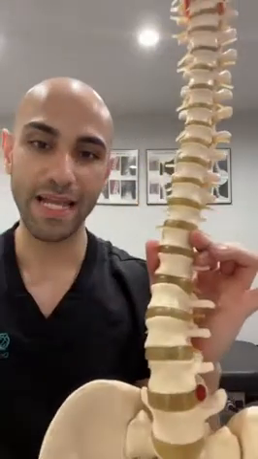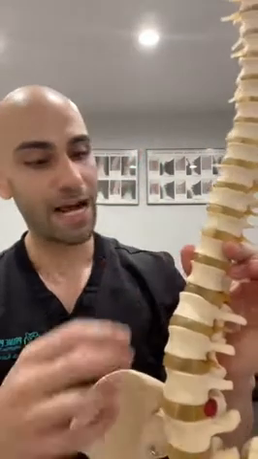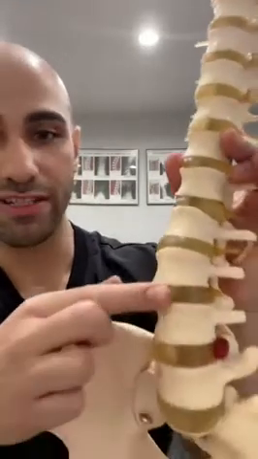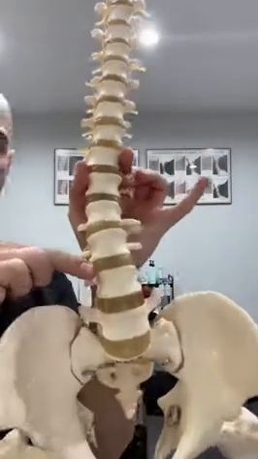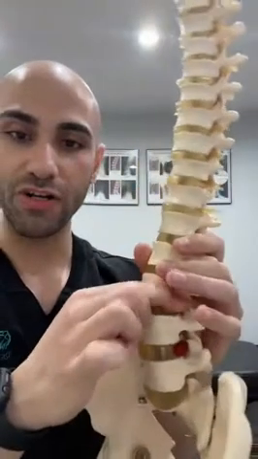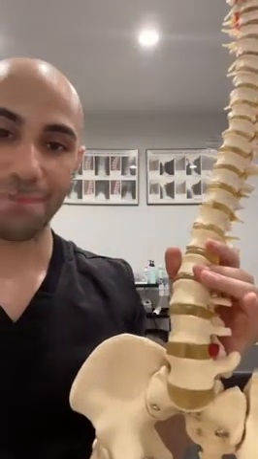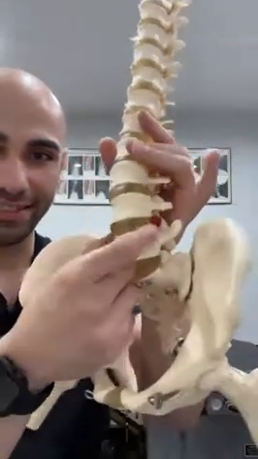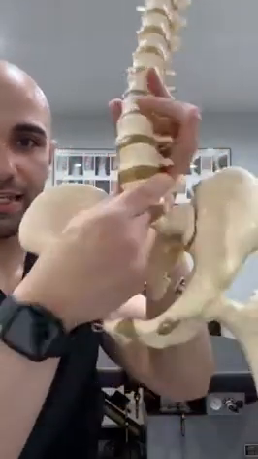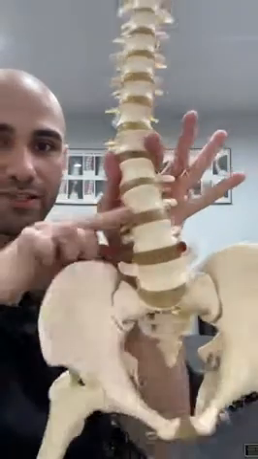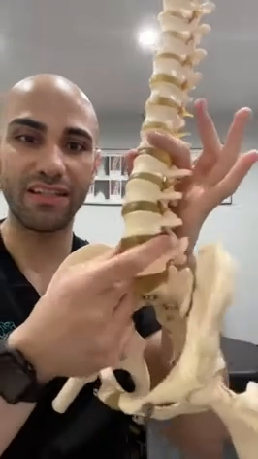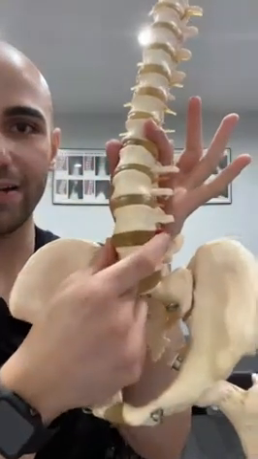The disc is made out of soft jelly material. They're supposed to be the shock absorbers for the spine. This is what a normal disc looks like, guys. When there's too much pressure on the disc, the material inside could bulge out, and it's going to look something like this red dot. So the top one is what a normal disc looks like, and a disc bulge or a disc herniation refers to this red dot here.